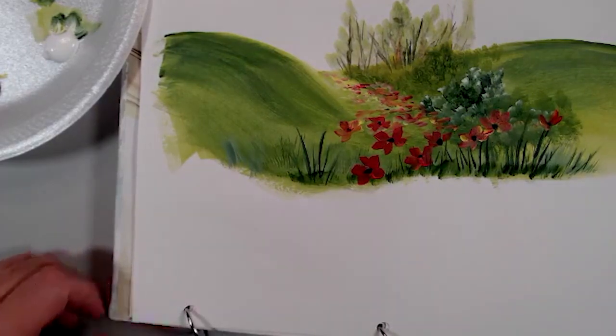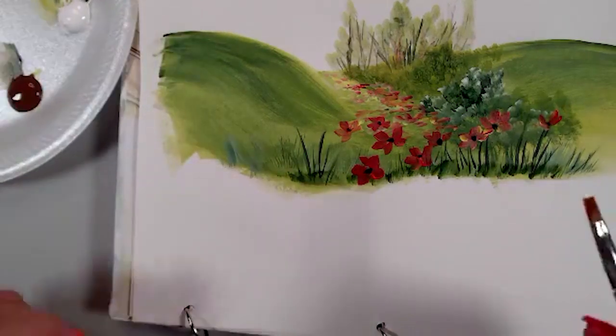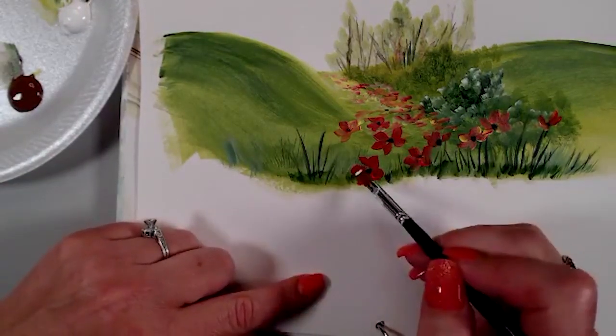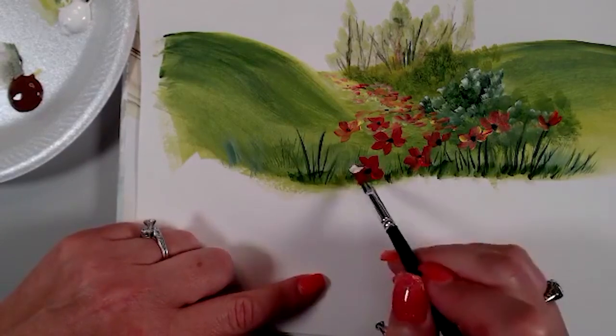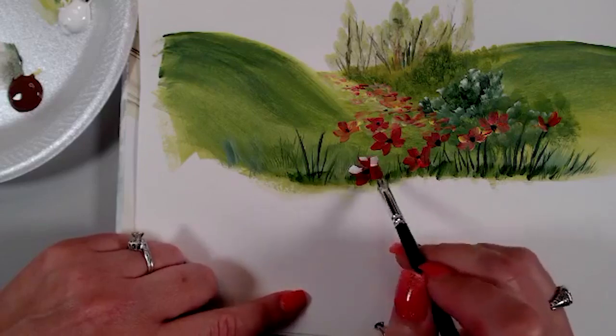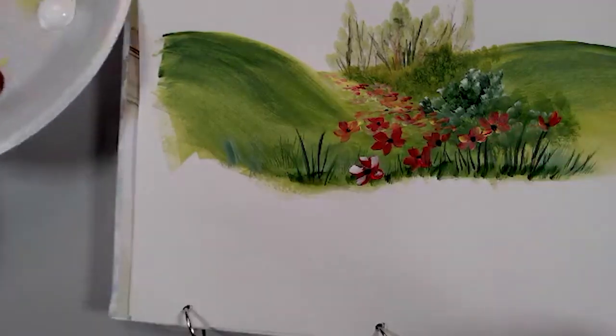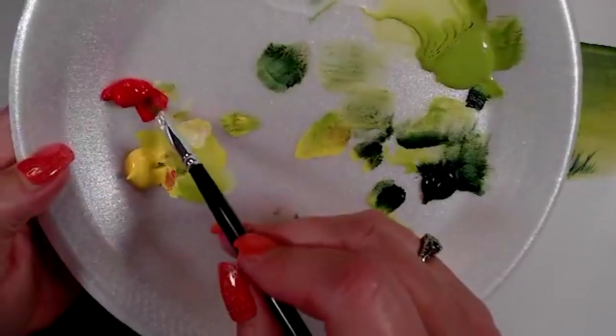All right. Now, once this is dry, if you wanted to add a little bit of highlight, I cleaned that brush off. I can come in with just a touch of white, a little touch of white, and streak that over the petals. Now that didn't do what I wanted it to do.